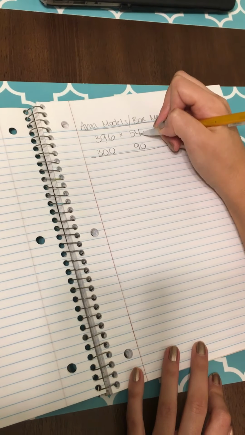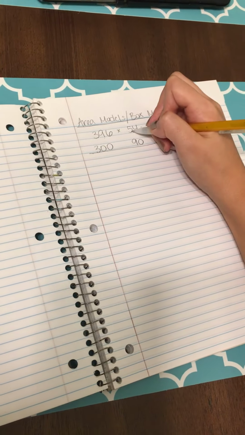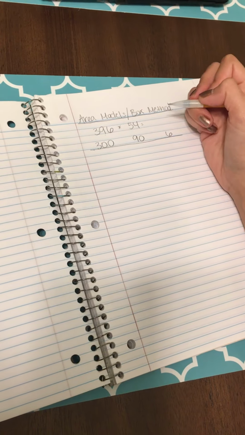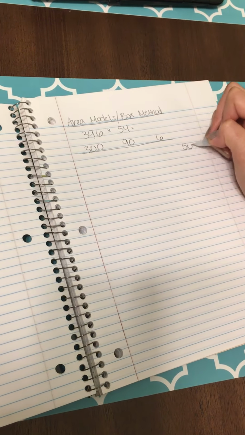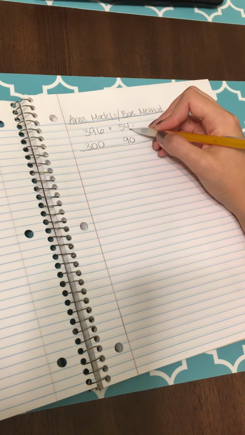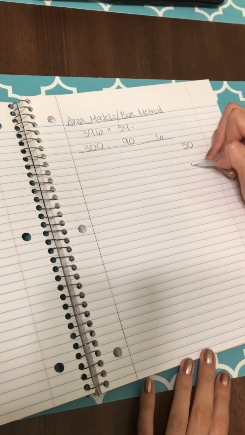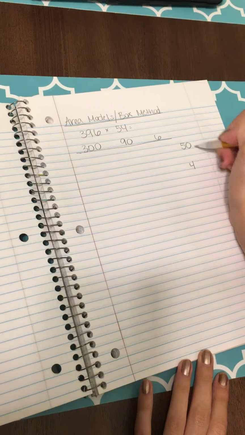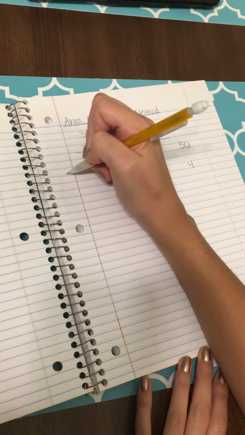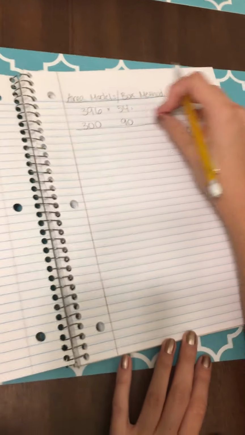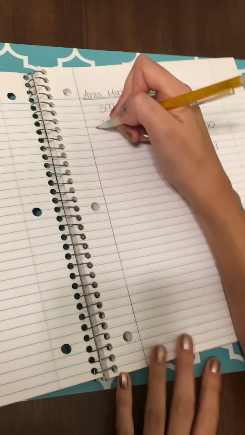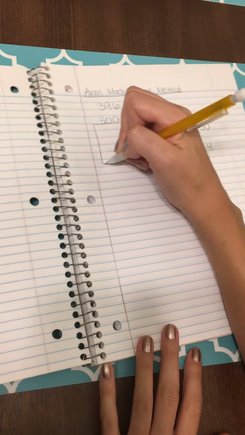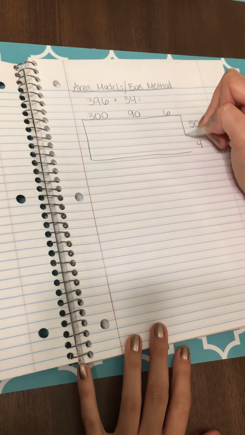And then we're going to look at 54. So the 5 in 54 is equal to 50. And the 4 in 54 is equal to 4 ones. So you can put 54 on either side of your paper, but one has to be on top and one needs to be on one of the sides. Okay? And then you're going to connect it and make it a box.